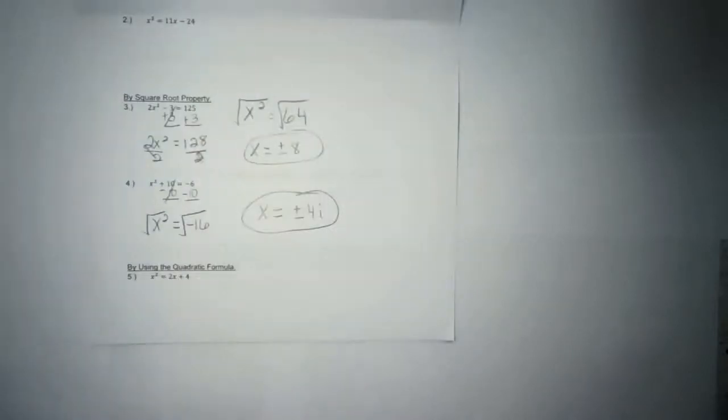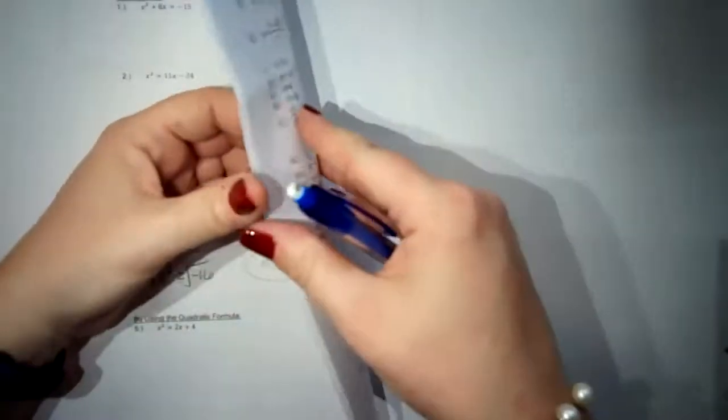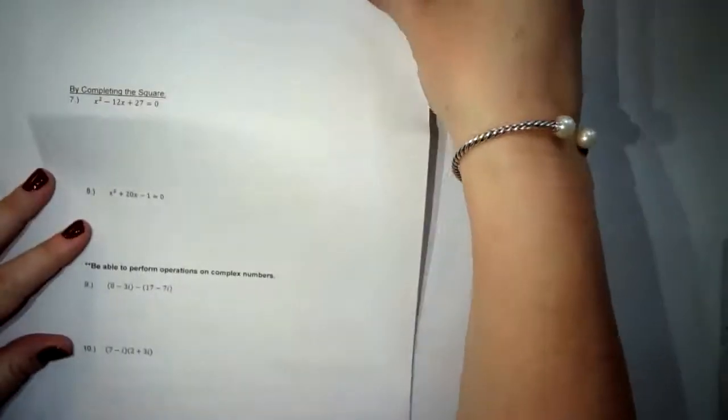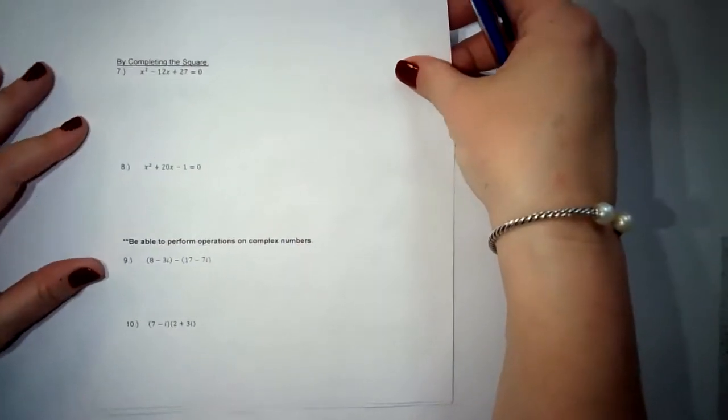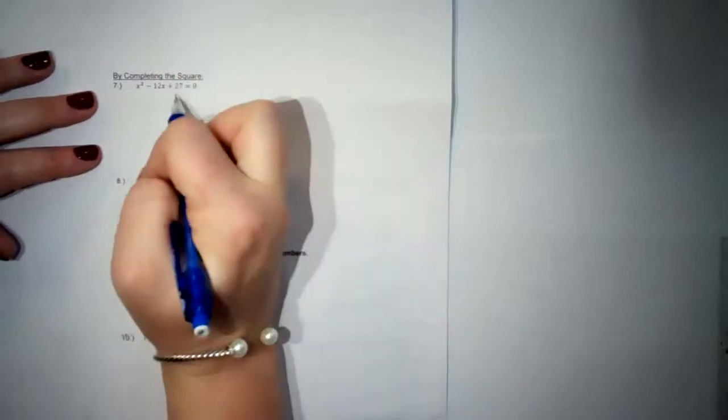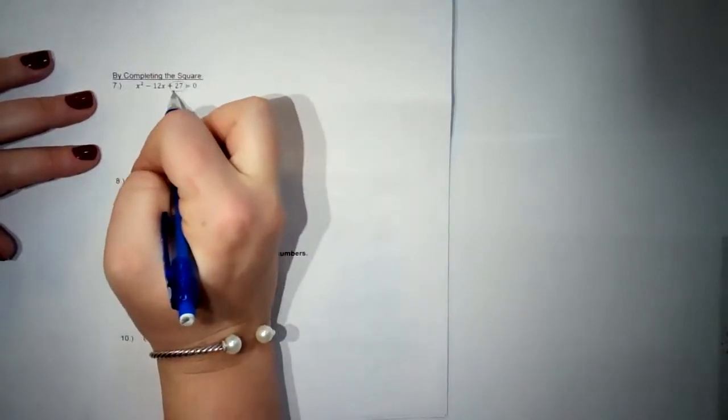Okay, let's move on. Next thing we're going to do is 7. We're going to do 7 and 8. It's the same problem, but I just thought it wouldn't hurt us to practice. Okay? All right. Now it wants you to solve this for 7 and 8 by completing the square. Okay, we're going to complete the square. So if we're going to complete the square, we have to take the constant, the one that doesn't have the x, and move it to the other side.